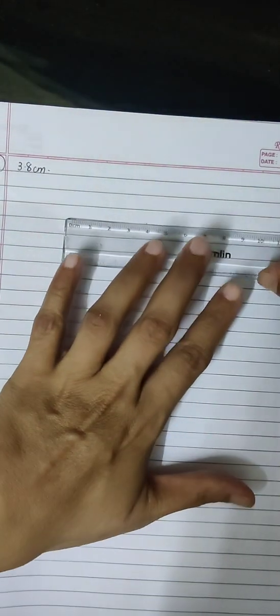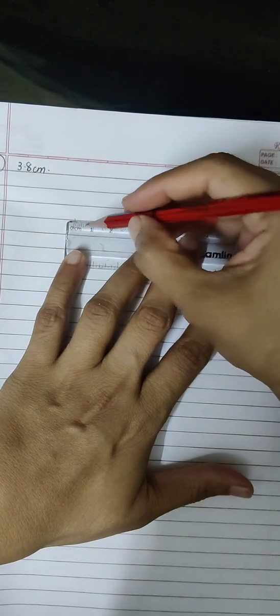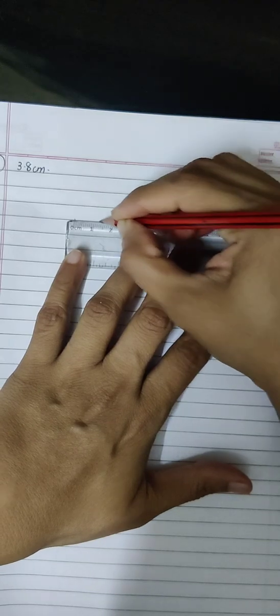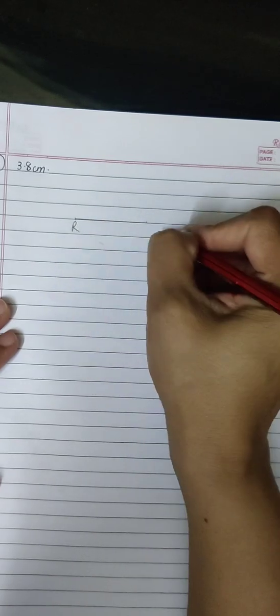one similarly. It says 3.8. So first thing I have to mark the points 3.8 and then draw a line. Name it. This time I'm naming it RS.